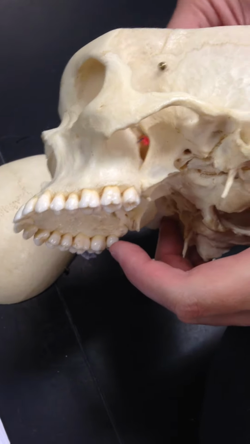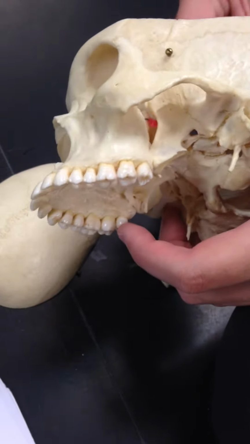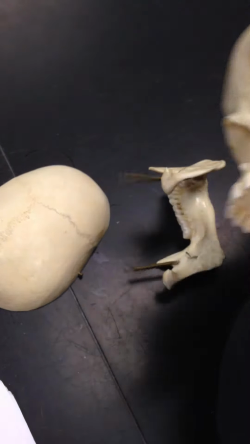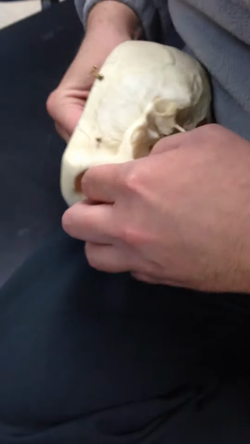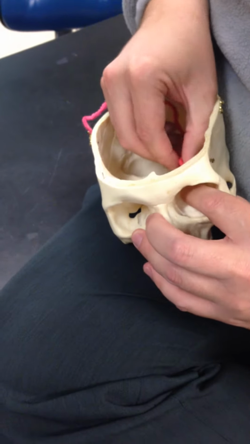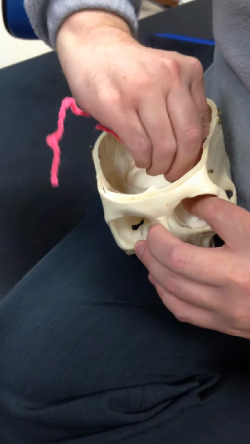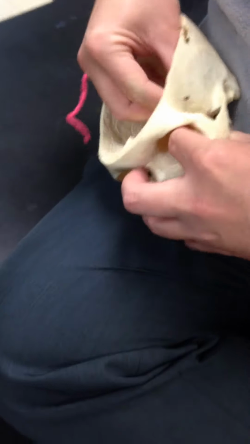So what happens is, if I run my nerve through the infratemporal, or excuse me, the pterygopalatine, just give me a second here. If I can do it. It may not let me. It's a tight fit. Go through.